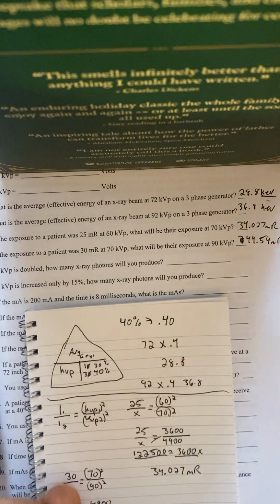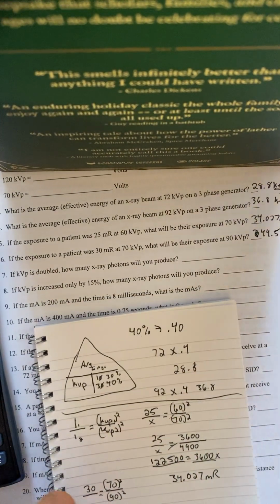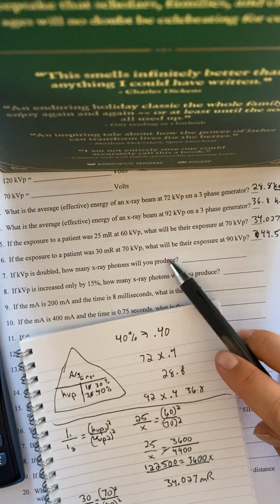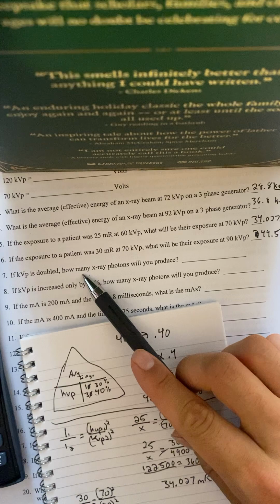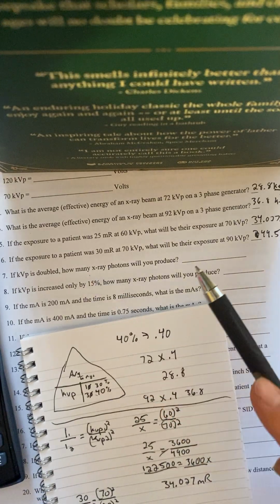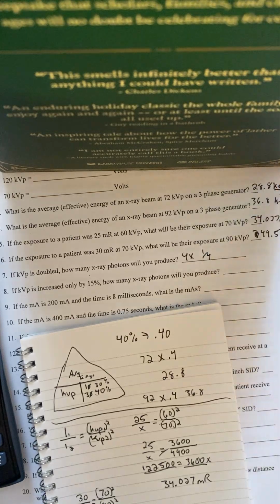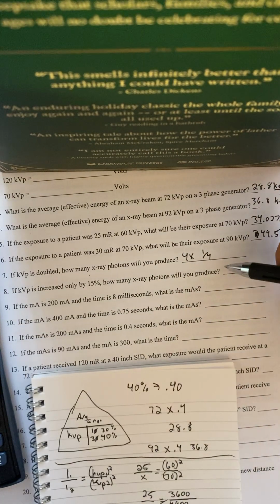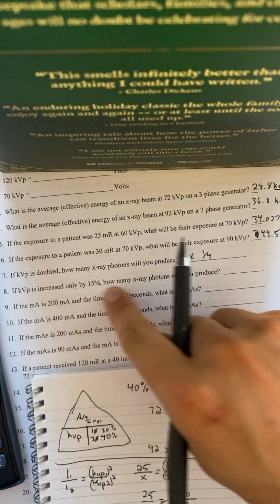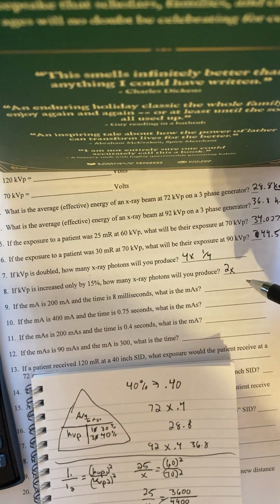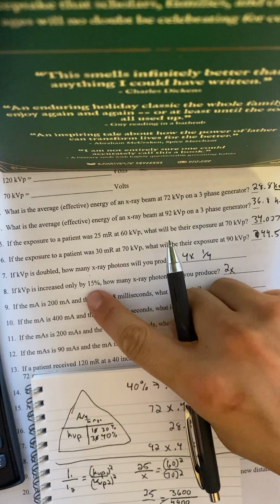All right. So I think you should be able to do this one. If kVp is doubled, how many X-ray photons will you produce? Remember, you square kVp, so 2 squared is what? 4. So you get 4 times or 1/4. Either one of those will work. If kVp is increased 15%, how many X-ray photons will you produce? That is 2 times, because you're only increasing by 15%.